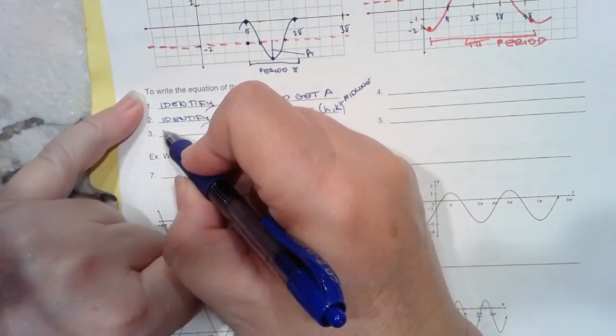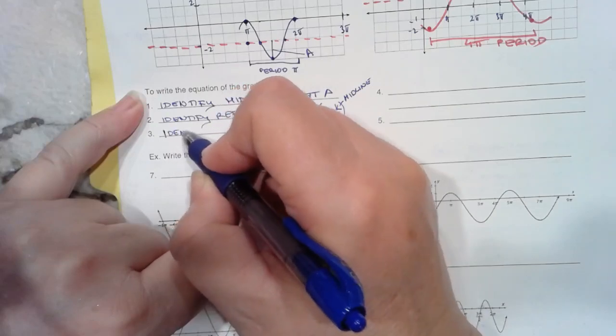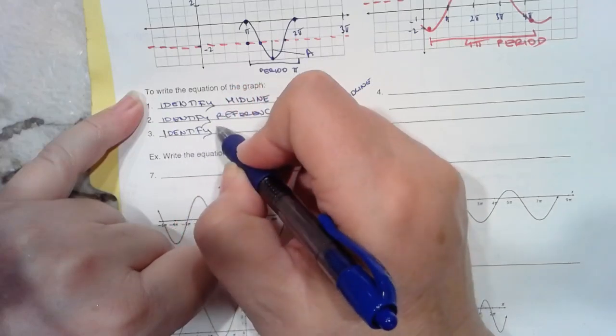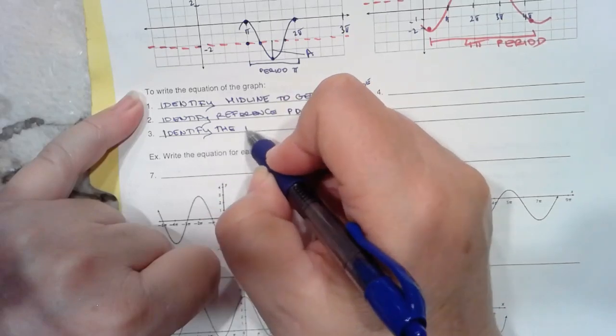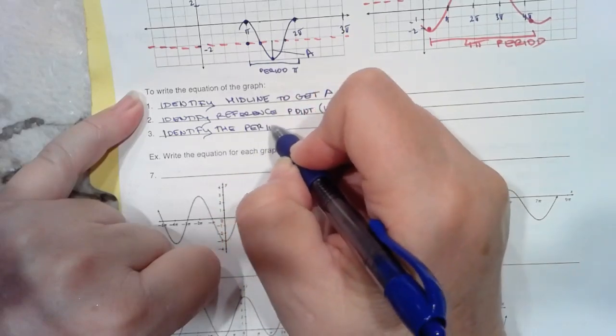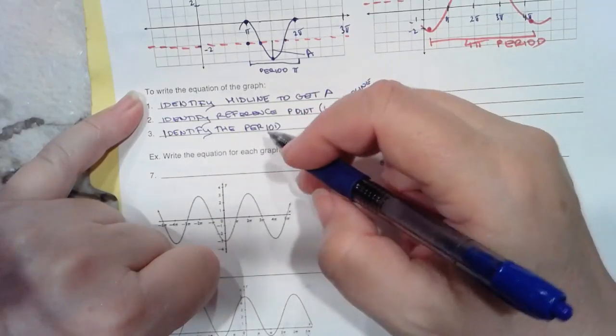And then you're going to identify the period to solve for b.